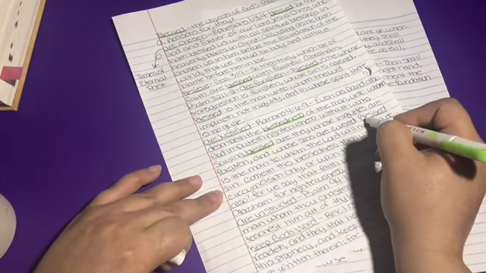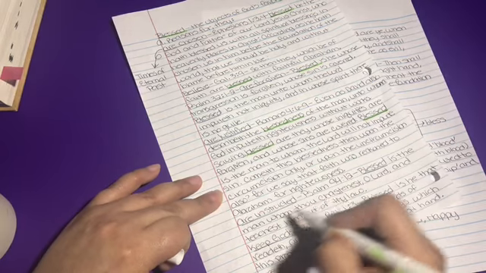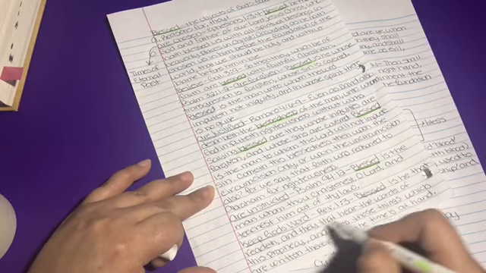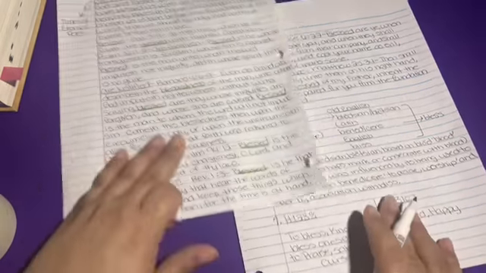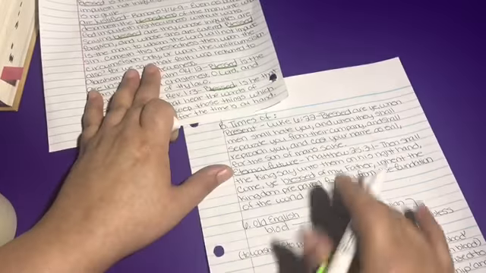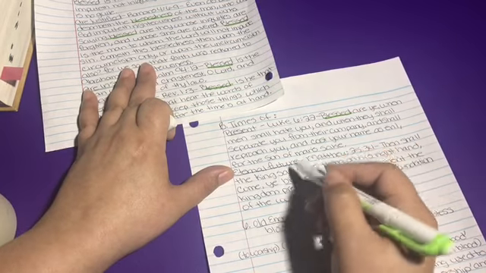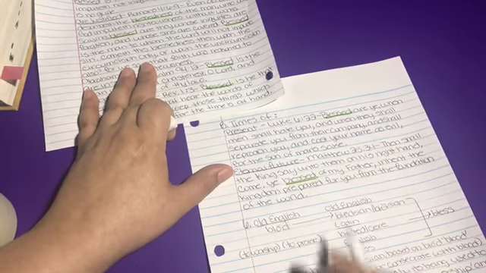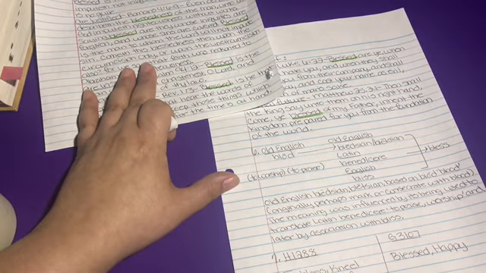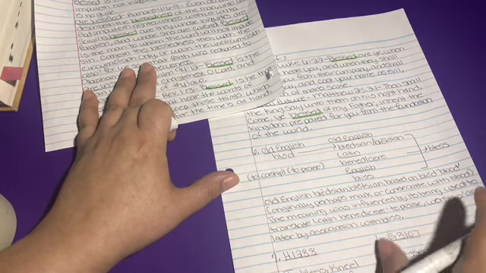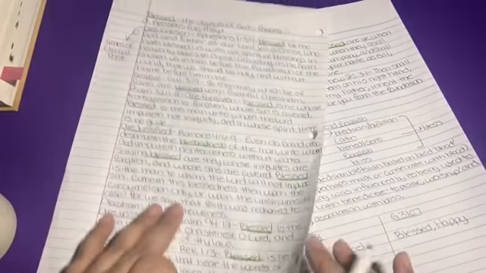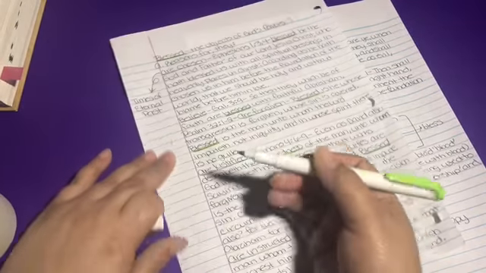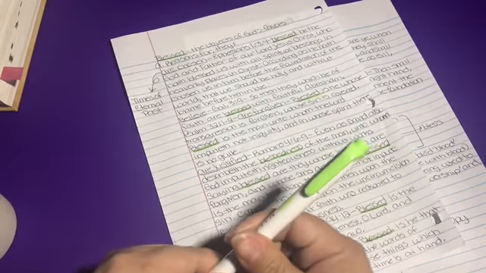Blessed, blessed, blessed, blessed. And you can have any type of color code system that works for you. You don't have to use the same one that I do, but this is what works for me. All right, so that is in green.